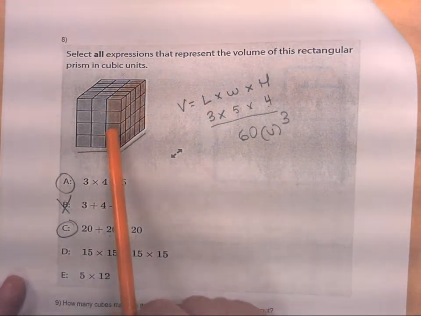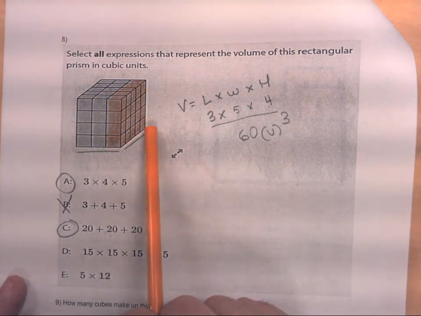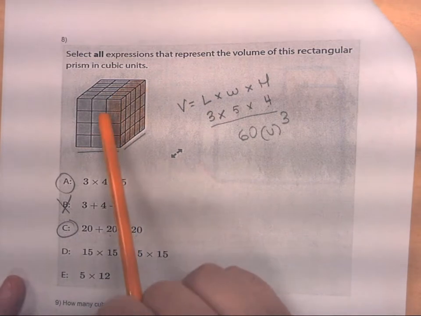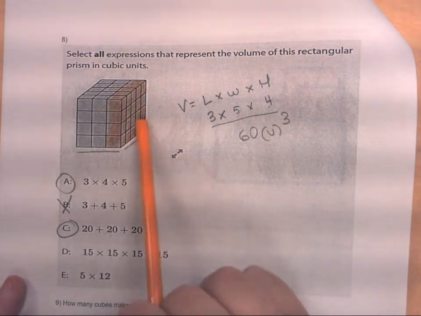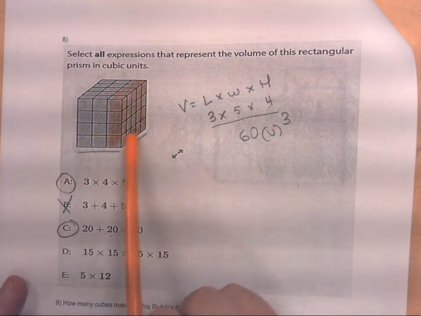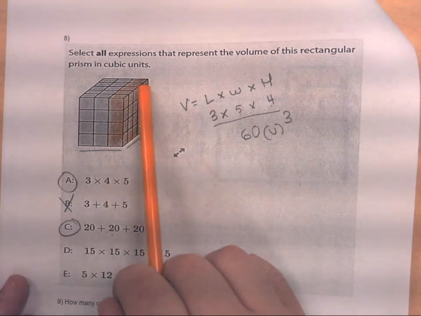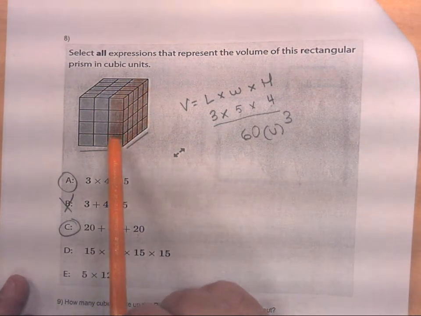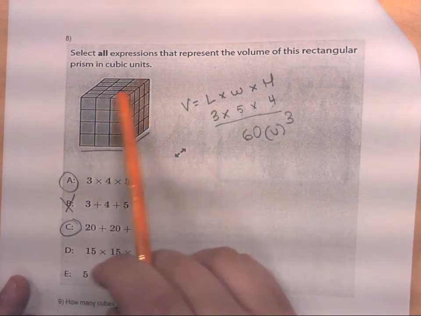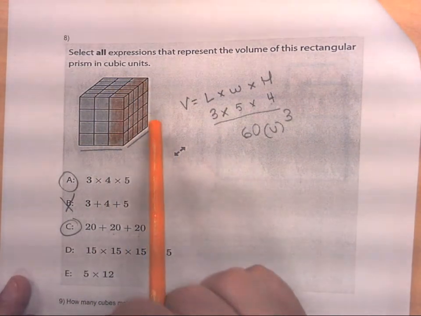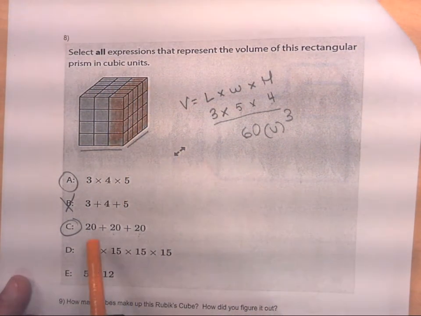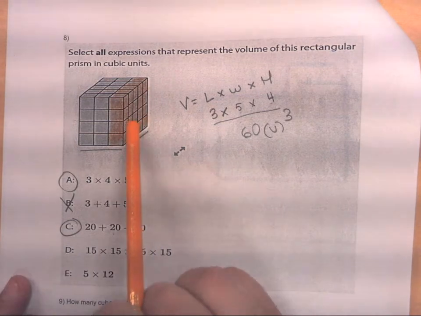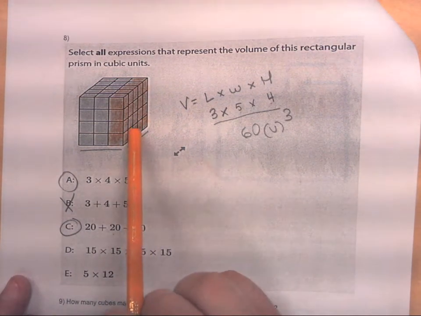So there's 4 cubes going up, 5 cubes going back, so that gives us an area of 20 cubes or a volume of 20 cubes, depending on how you want to think about it. There are 1, 2, 3 layers in this prism, so 20 plus 20 plus 20 does match and represent the volume of this prism.